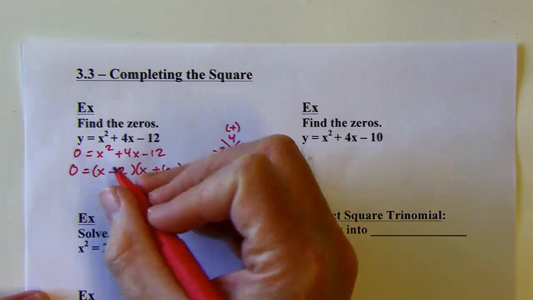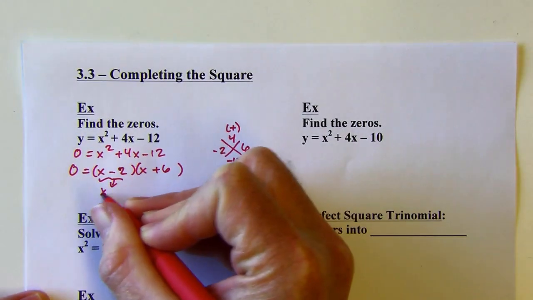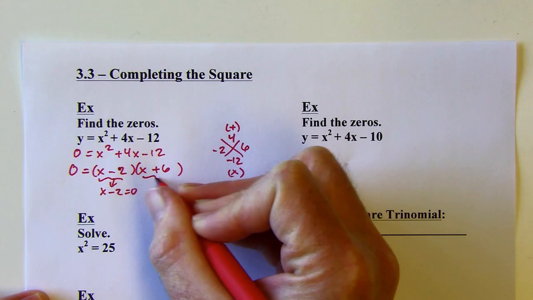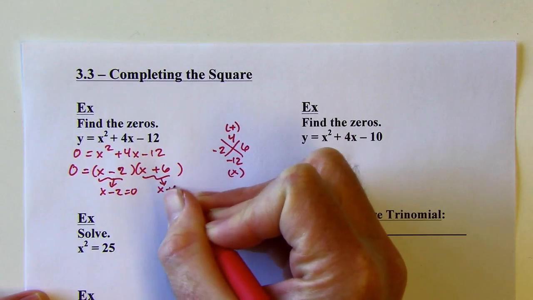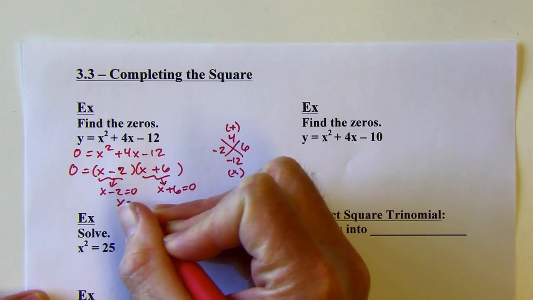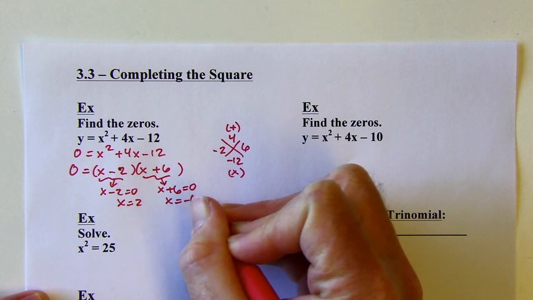And then I can use the zero product property. One of these two factors has to equal 0. So x would equal 2 or negative 6.